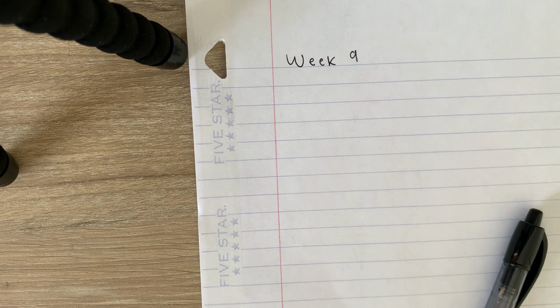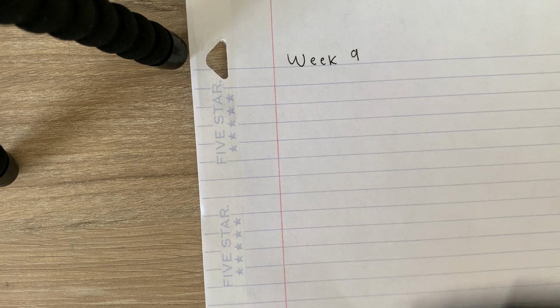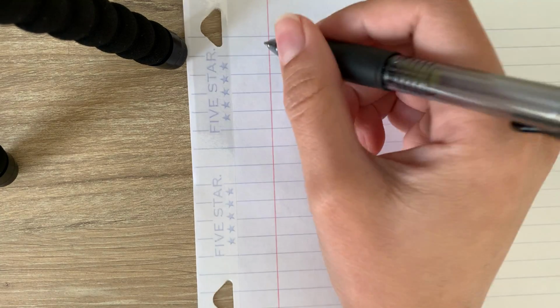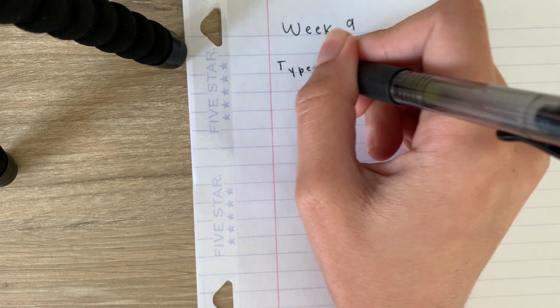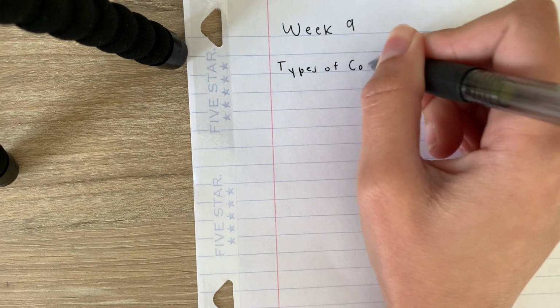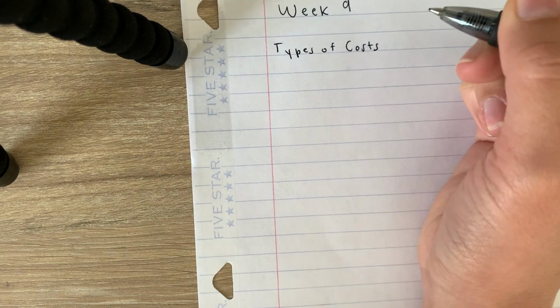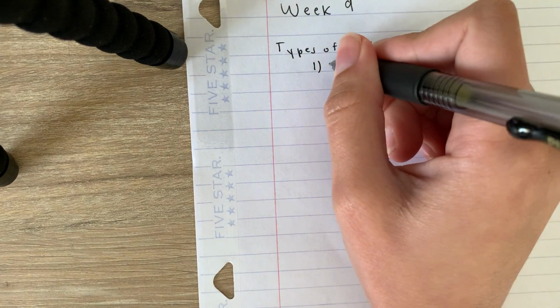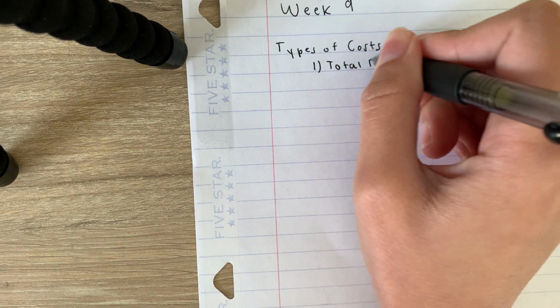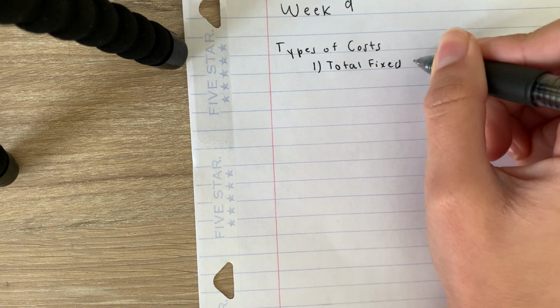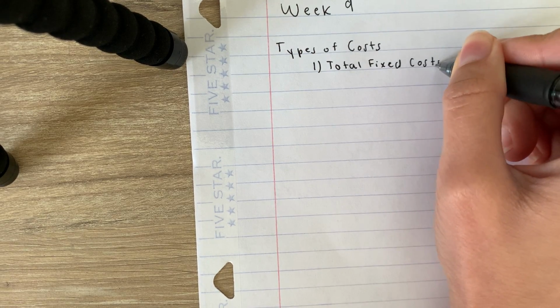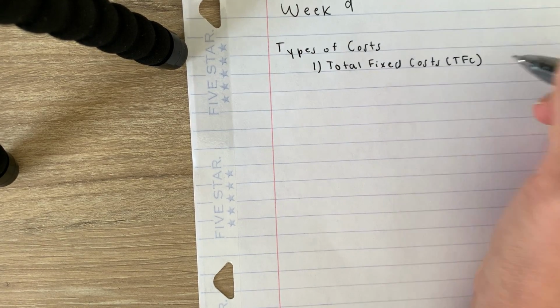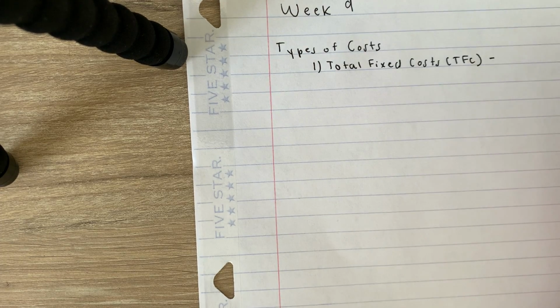Hey everybody, so today we're going to look at the types of costs in the short run, and the short run is when capital is fixed. So the three main types of costs: we had total fixed cost, TFC abbreviated. These are the costs that are not going to change with a change in Q.